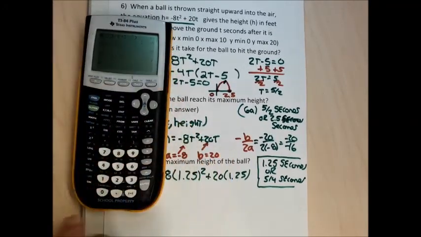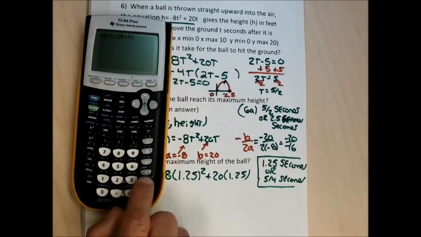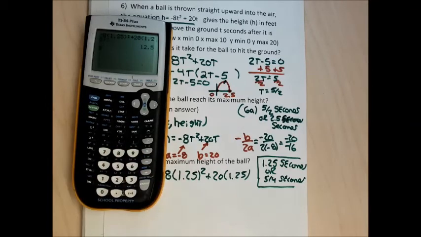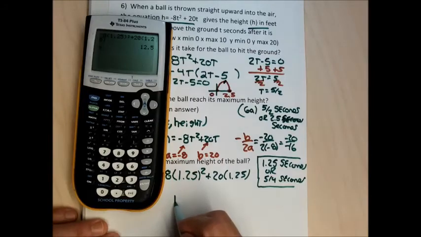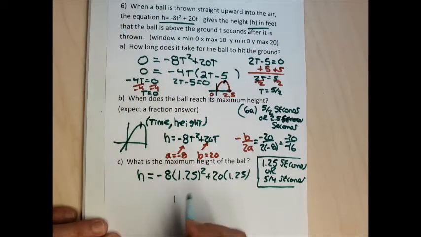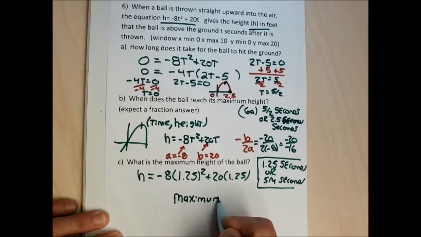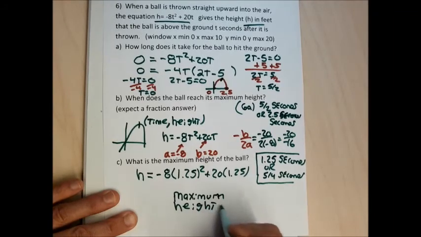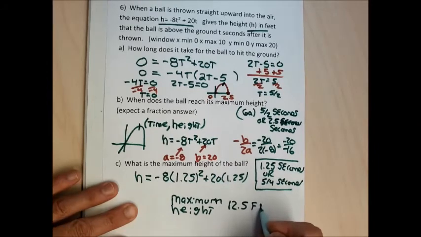And let me do that real quickly. I'm going to go negative 8 times 1.25 squared plus 20 times 1.25. And that's going to give me 12.5 for the number, and the height is in feet. So my answer, the maximum height, is going to be 12.5 feet.